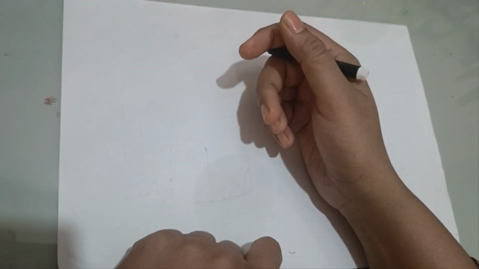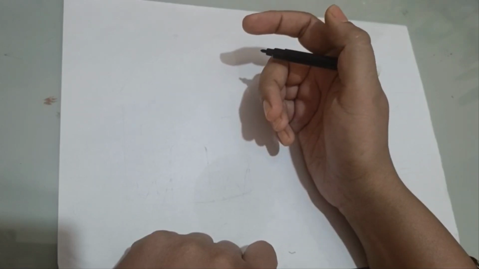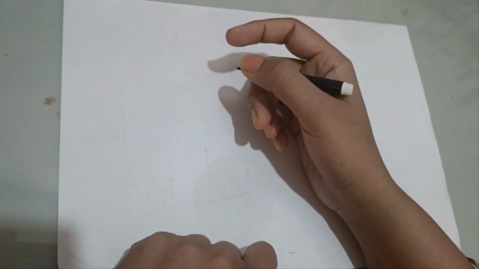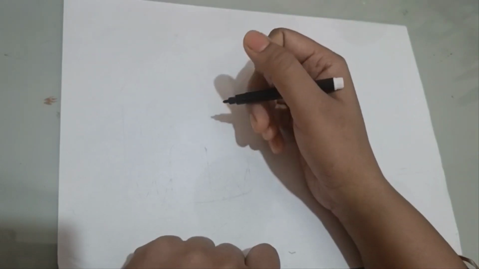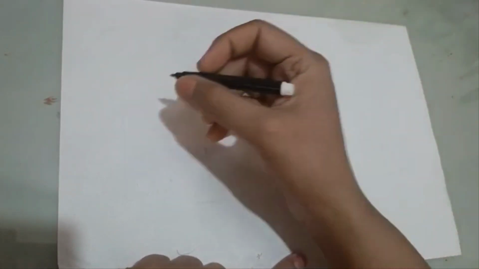Let's draw two more houses in Warli art. Welcome you to another exciting episode of how to draw in Warli art. So let's get started.